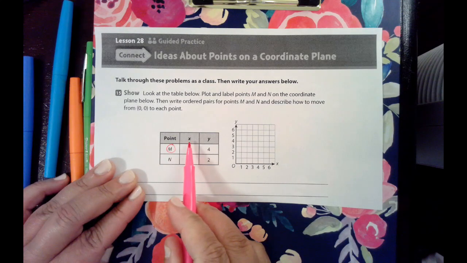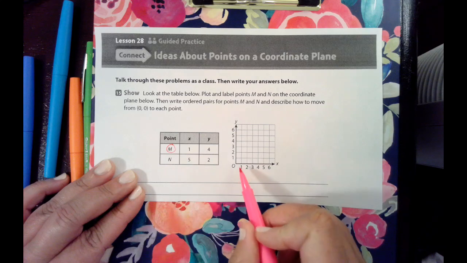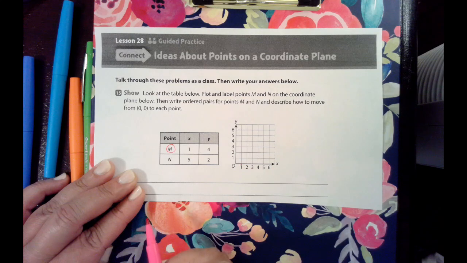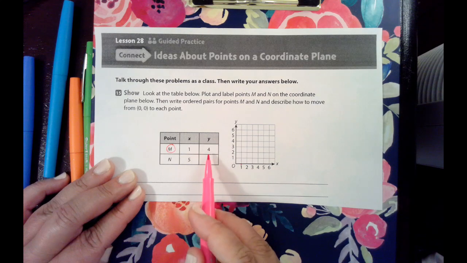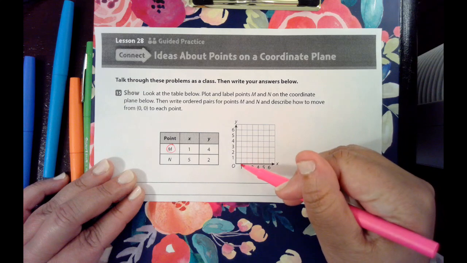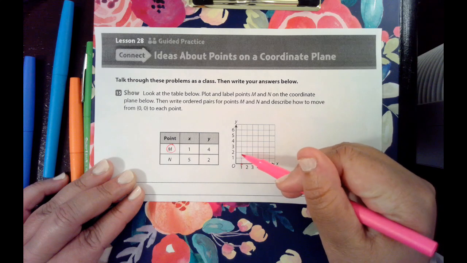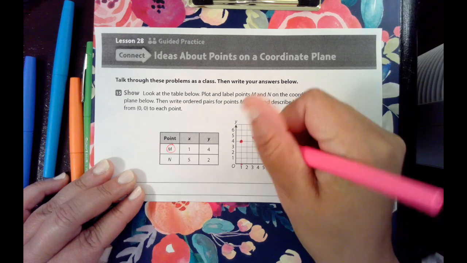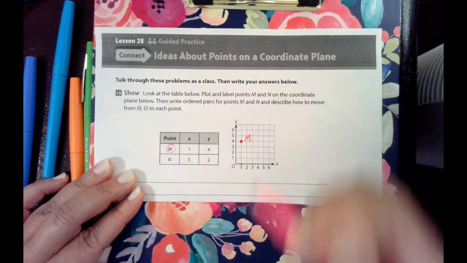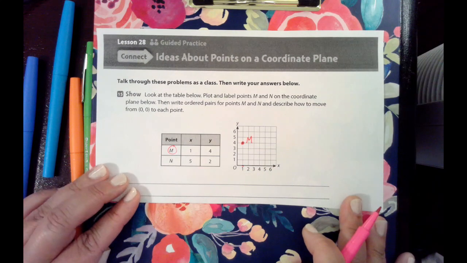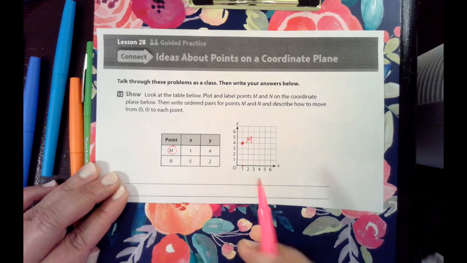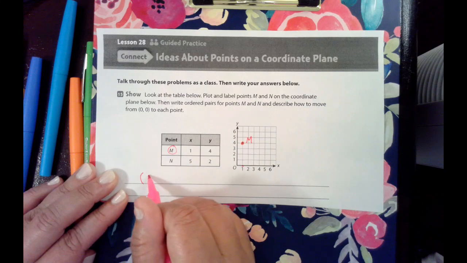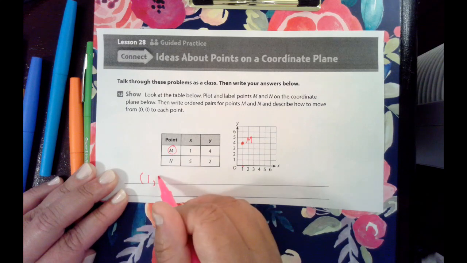Point M, the x is 1. So we're going to move over one space. That's the 1. The y is 4. So from there, we're going to go up 4. 1, 2, 3, 4. And put our point there. That is point M. So we're going to put an M next to that point. Okay? And below we're going to write the ordered pair for M. So we know the x is 1, so we're going to put a parenthesis, 1. And the y is 4.